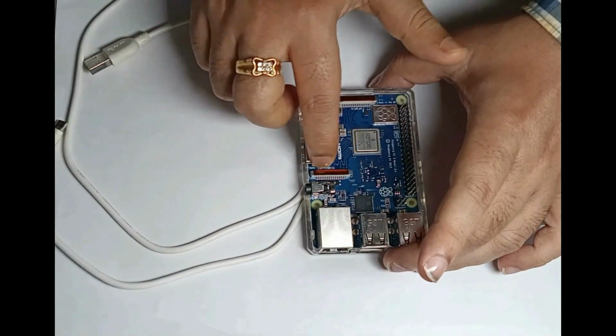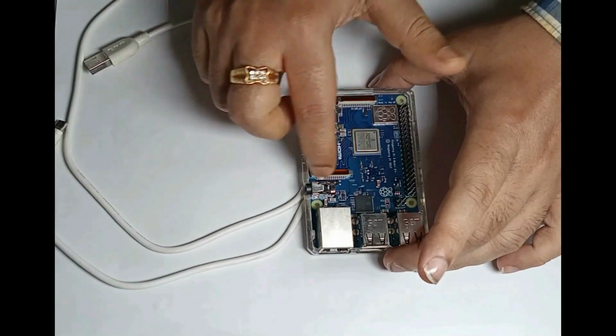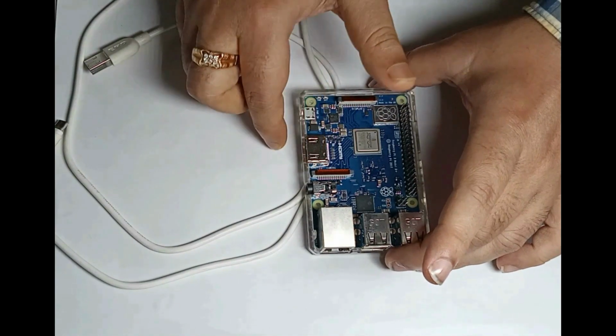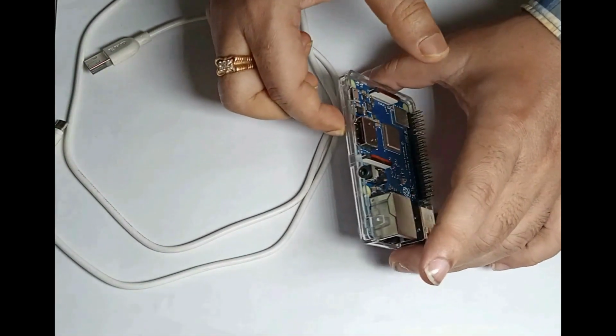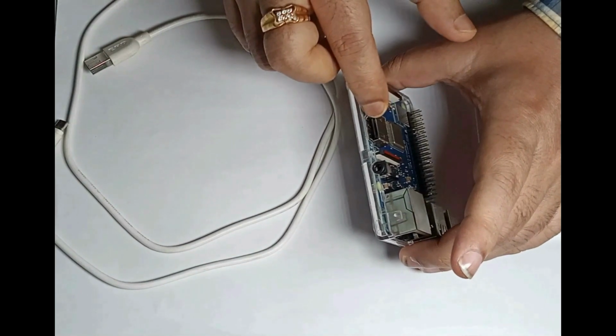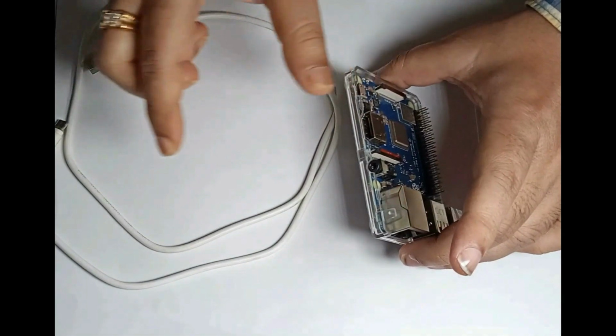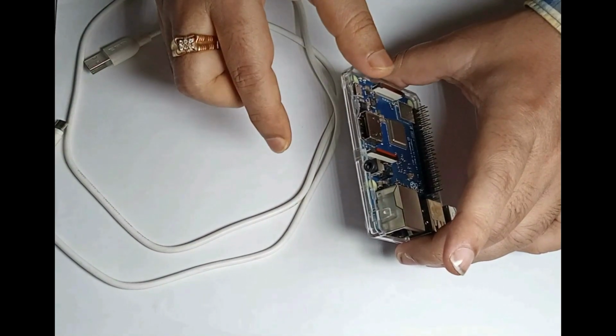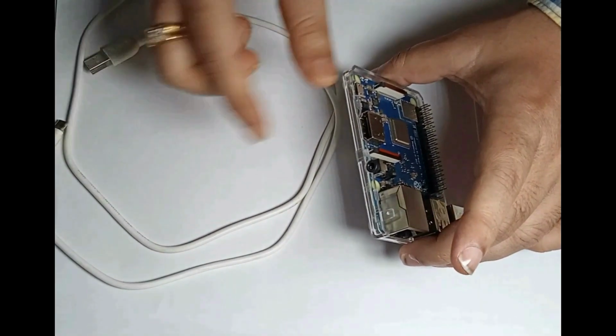This is the Pi camera slot where you can connect your Pi camera. This is the HDMI port through which you can connect your LCD display or monitor or TV, whatever you want.